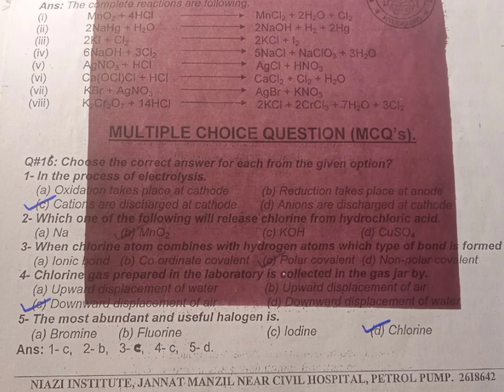In the process of electrolysis, cations are discharged at cathode. Which one of the following will release chlorine from hydrochloric acid? MnO2. When chlorine atom combines with hydrogen atoms, which type of bond is formed? Polar covalent. Chlorine gas prepared in the laboratory is collected in the gas jar by downward displacement of air. The most abundant and useful halogen is chlorine.